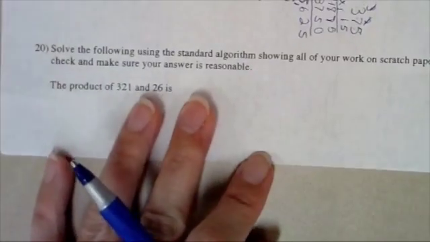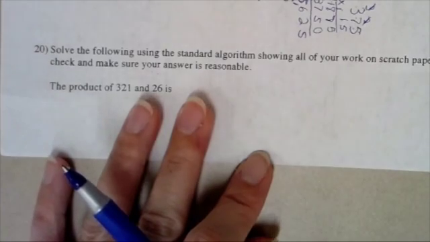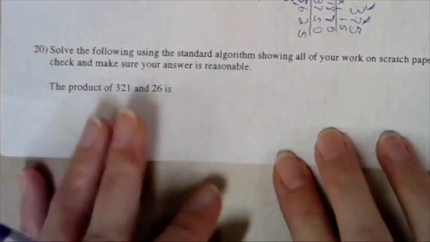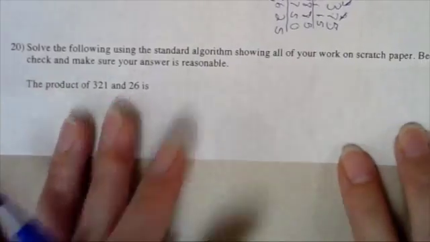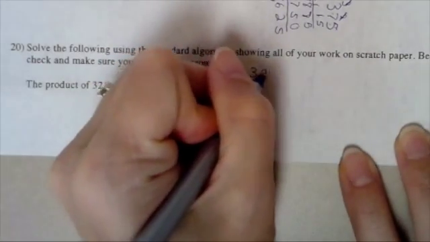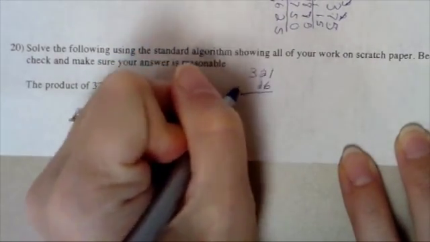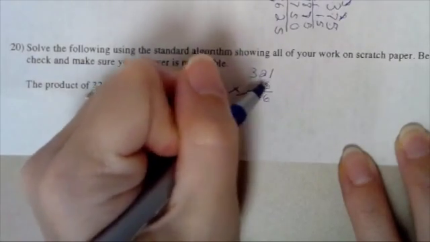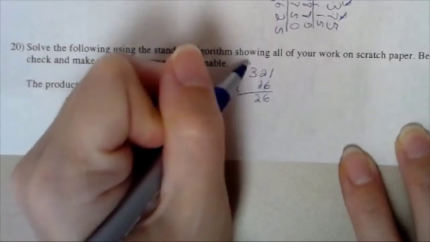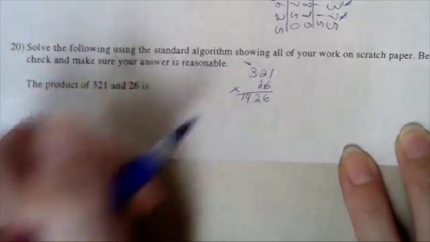And our final question, solve the following using the standard algorithm. Show all your work. 321 times 26. 6 times 1 is 6, 6 times 2 is 12, 6 times 3 is 18, plus 1 more is 19.